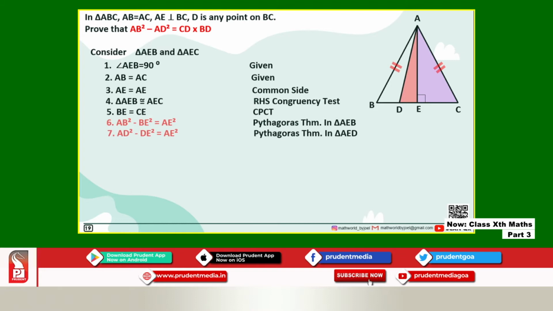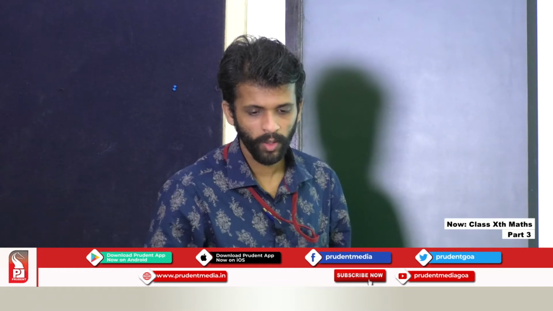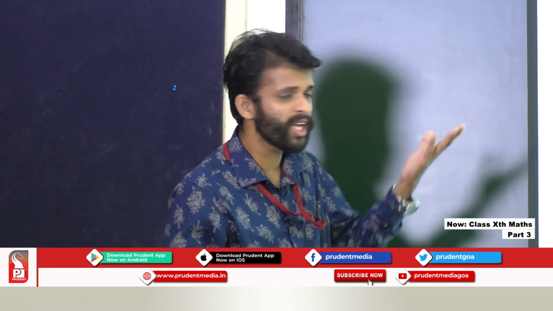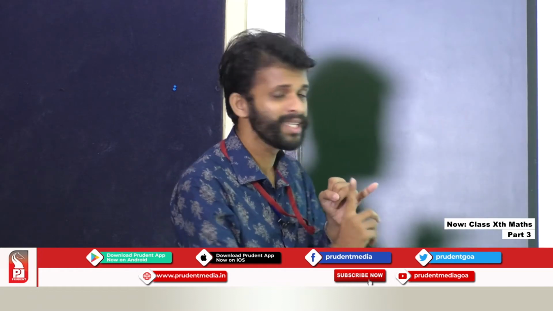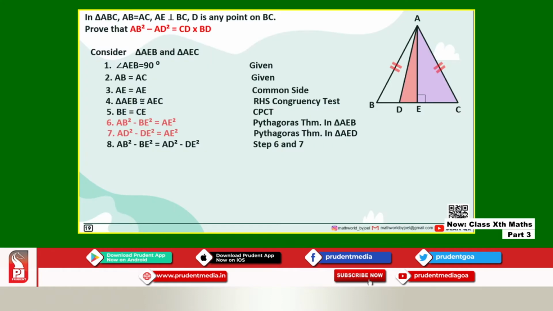Now if we look at step number 6 and step number 7, the right hand side is the same, right? So I will equate both the left hand sides in step number 8. Doing that, it would be something like this. And from where did we get all this information? We got it from step number 6 and step number 7. So all I have done is equate the left hand side.